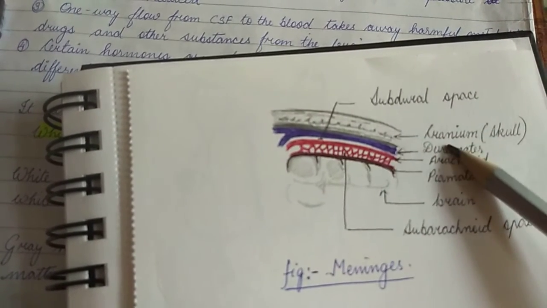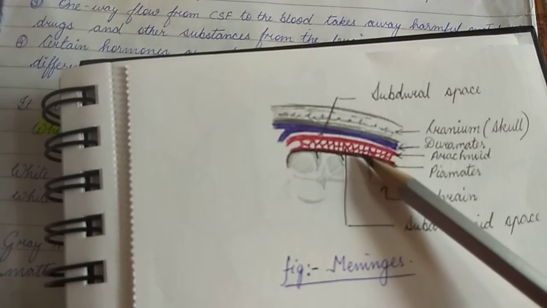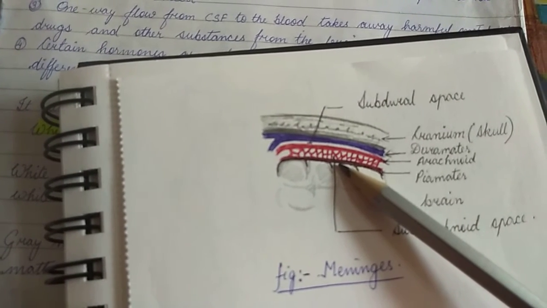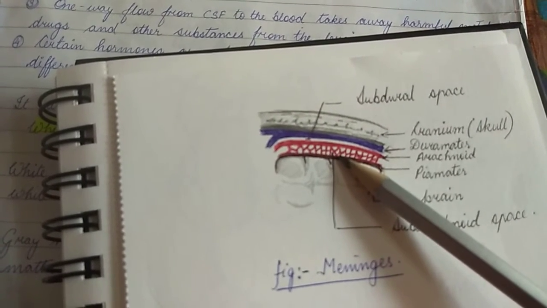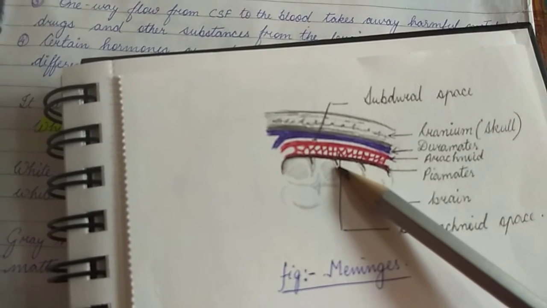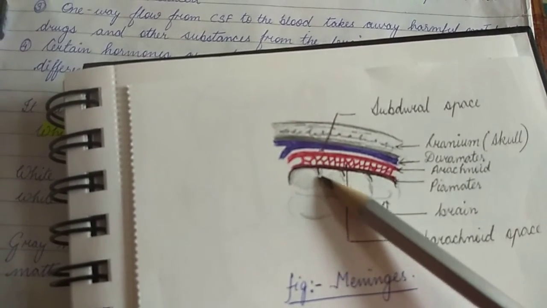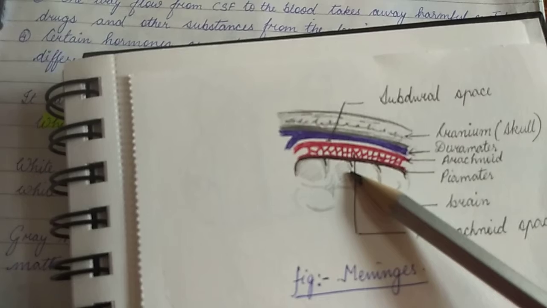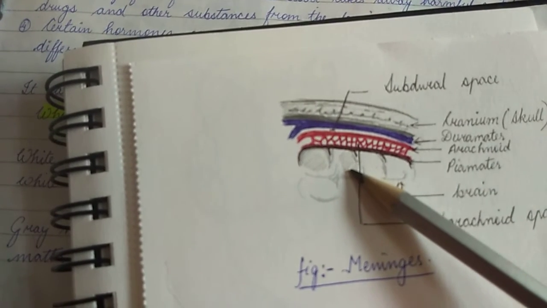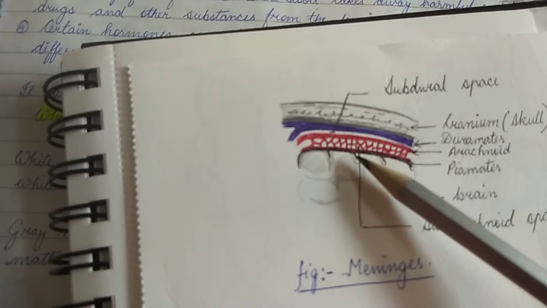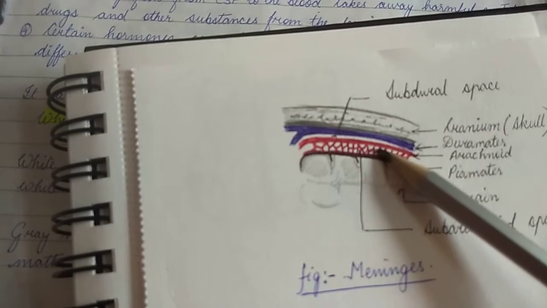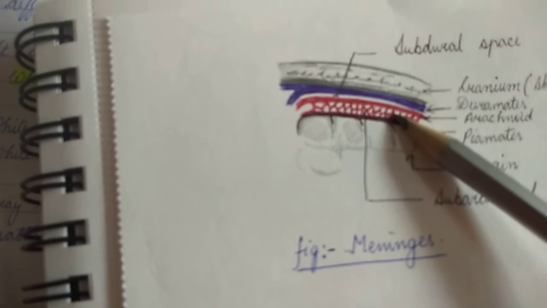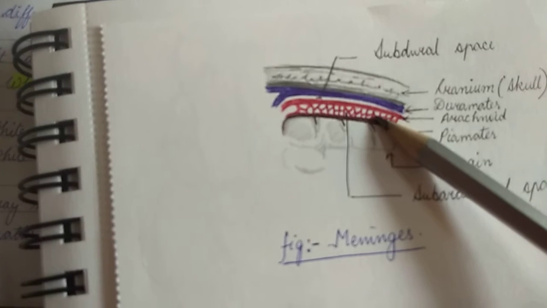Followed by the arachnoid membrane is the innermost membrane, that is the pia mater. It is a thin vascular membrane which closely invests the brain, dipping into various sulci. Sulci are the small grooves which you can see here, dipping into various sulci and other irregularities of its surface. It is separated from arachnoid matter by subarachnoid space. The subarachnoid space remains filled with cerebrospinal fluid.